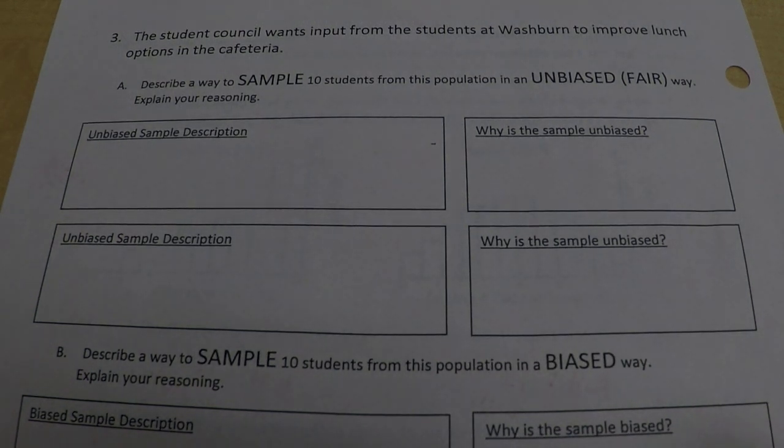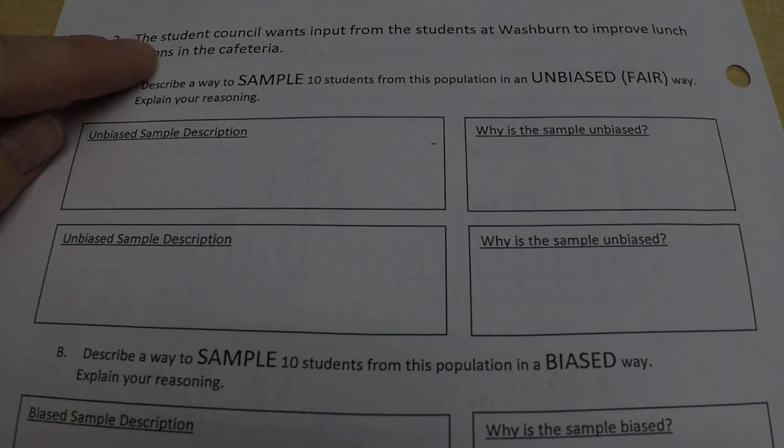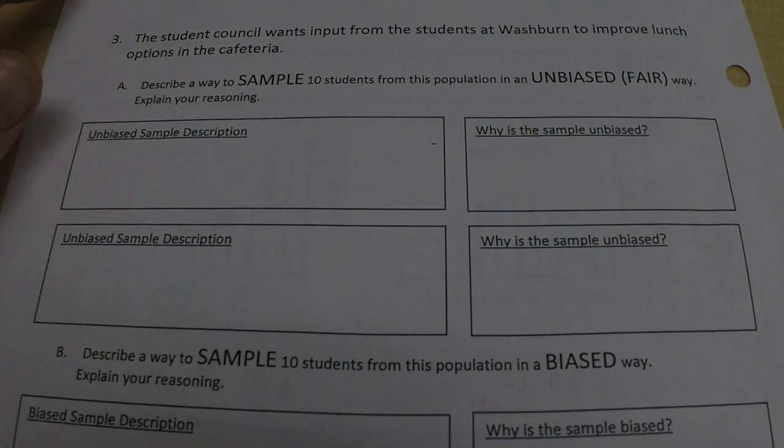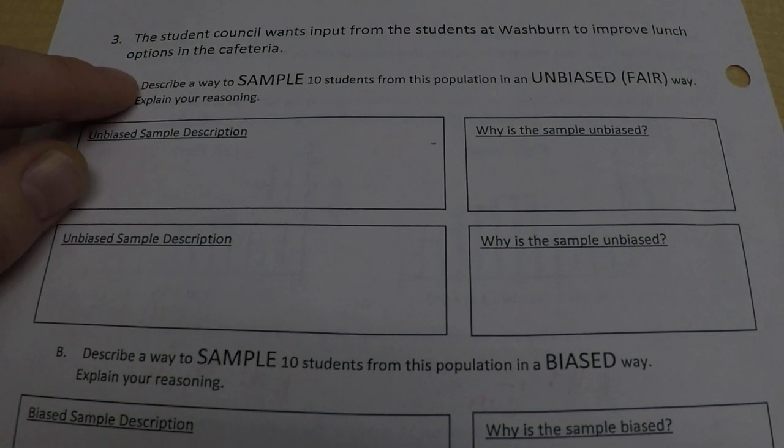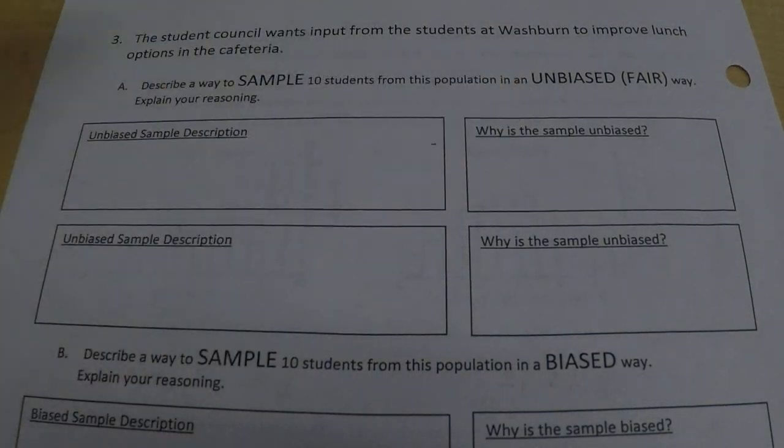All right, this is a review of the second half of Target 2.3. These questions are about biased samples and biased questions. Remember that the word biased means that it's kind of unfair, doesn't represent what we want it to represent. So the Student Council wants input from students at Washburn to improve lunch options. Describe a way to sample 10 students from this population in an unbiased, fair way.